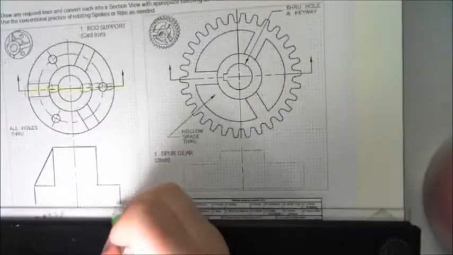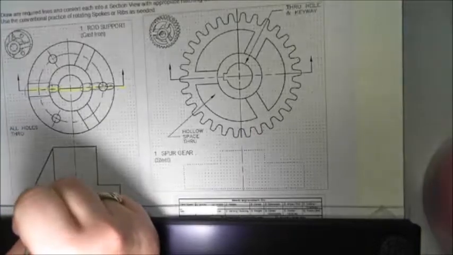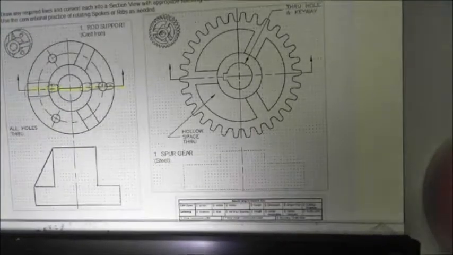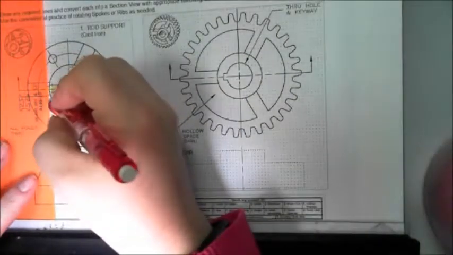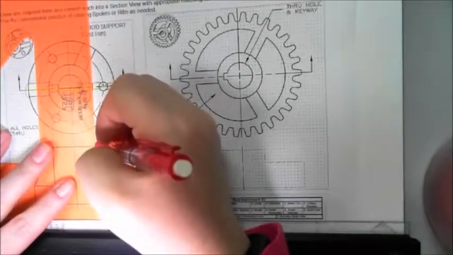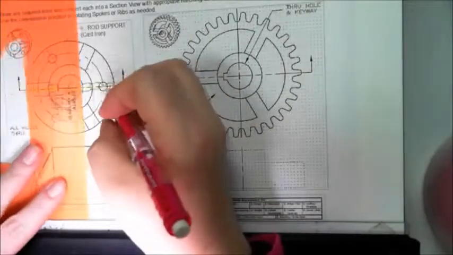I need to erase that little spot in the corner right there. So let's look at a couple things. Let's bring them down. Okay, good. So I know that that lines up with that. So that's the outside piece of it. So that tells me it comes up, so it has a little flat edge here that comes up.